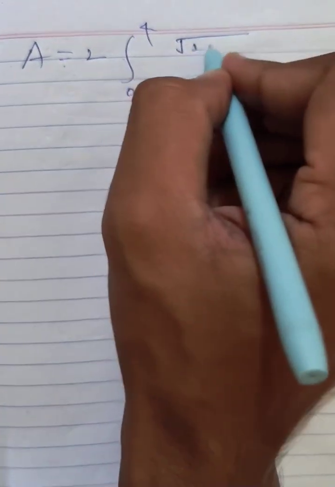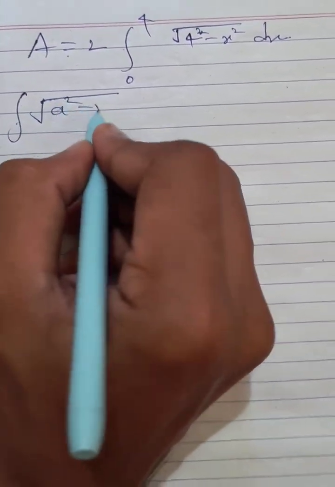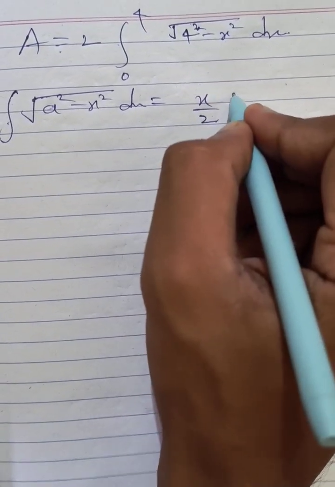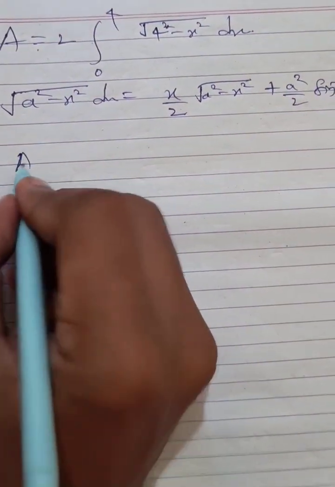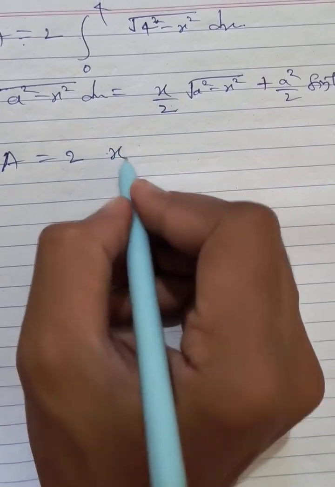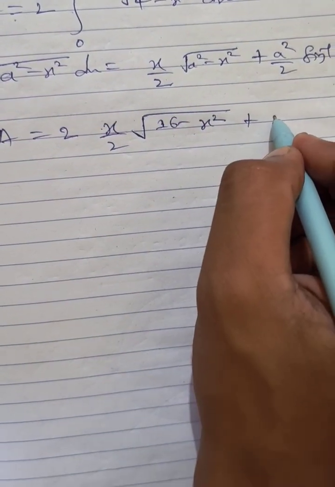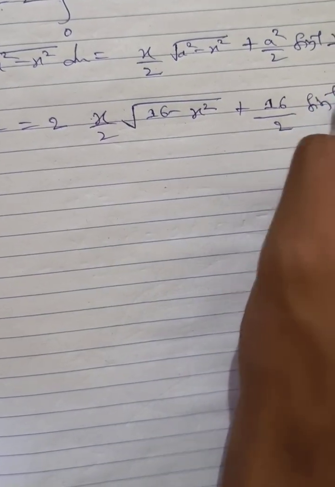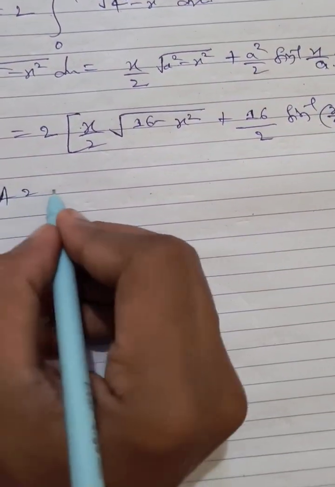So we have A is equal to 2 times the integral from 0 to 4 of under root 4 square minus x square into dx. We know the formula: integration of under root a square minus x square into dx is equal to x by 2 under root a square minus x square plus a square by 2 sine inverse x by a, plus c. So apply this formula here. Area becomes 2 times x by 2 under root 16 minus x square plus 16 divided by 2 sine inverse x by 4. Plus c is not required here since it is a definite integral, 0 to 4. So take 2 outside.